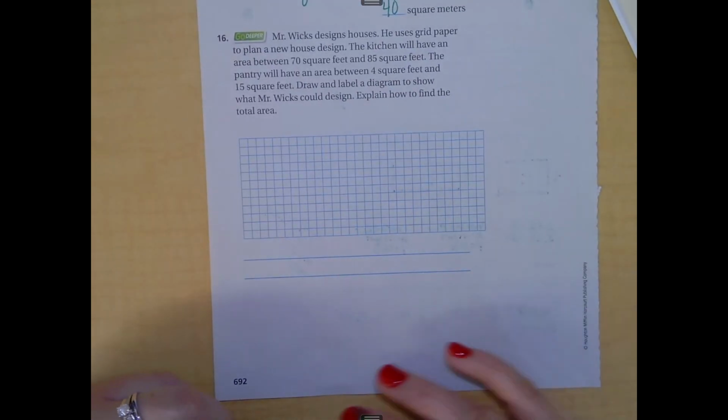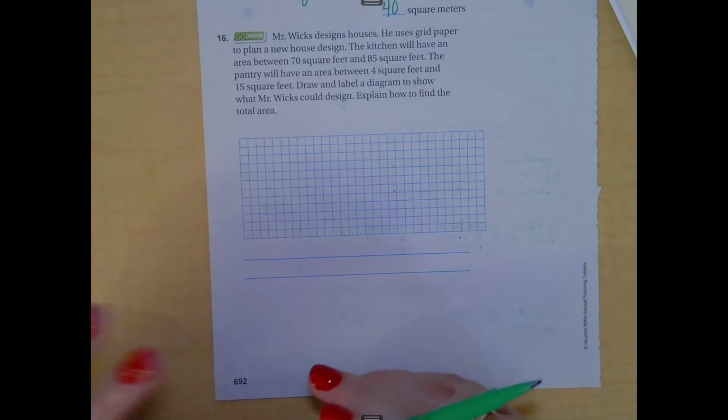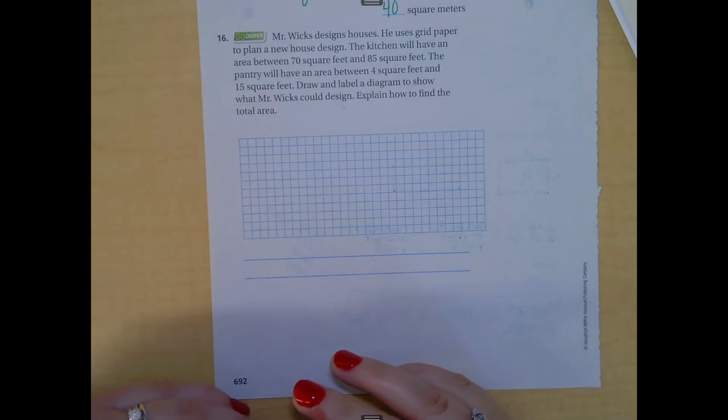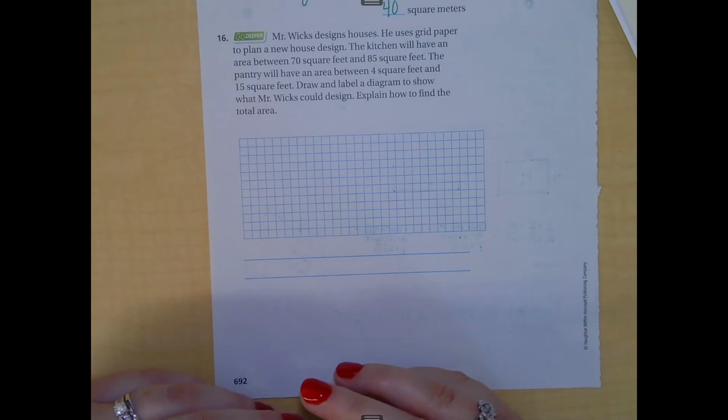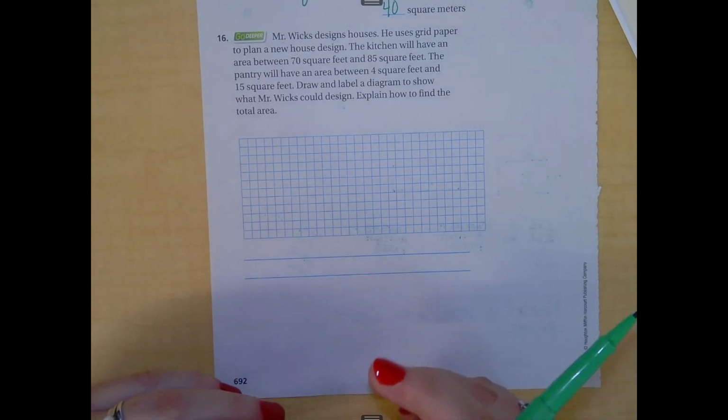Last question, kids. Mr. Wicks designs houses. He uses grid paper to plan a new house design. The kitchen will have an area between 70 square feet and 85 square feet. The pantry will have an area between 4 square feet and 15 square feet. Draw and label a diagram to show what Mr. Wicks could design. Explain how to find the total area.